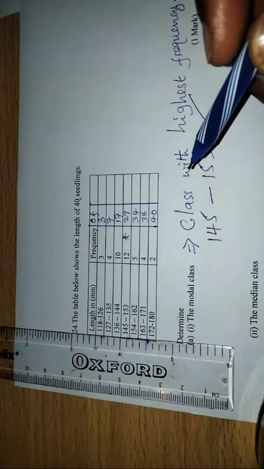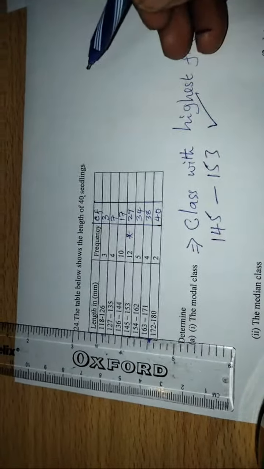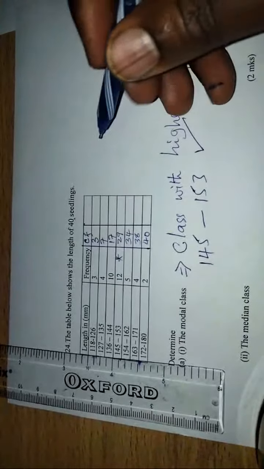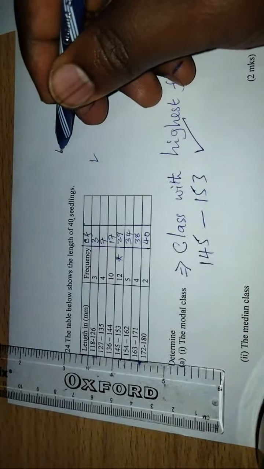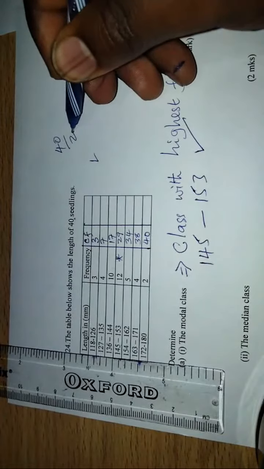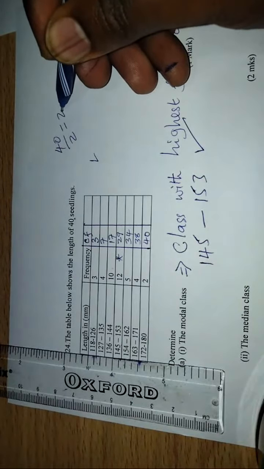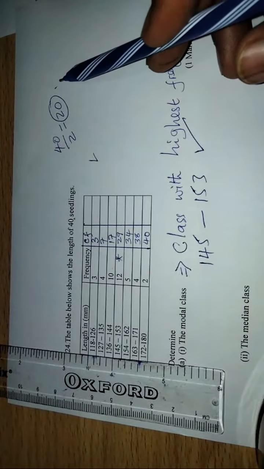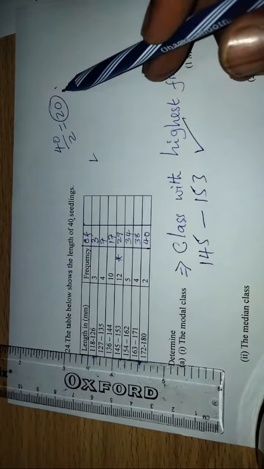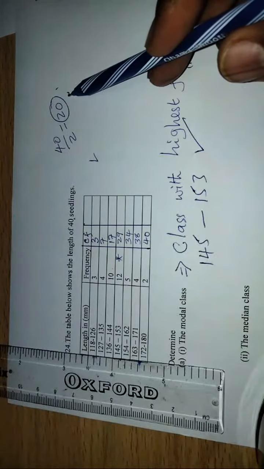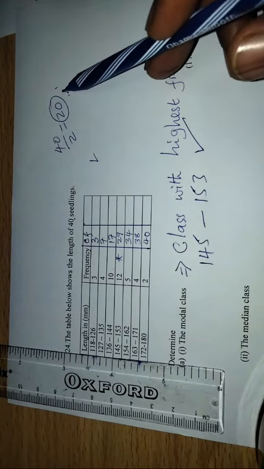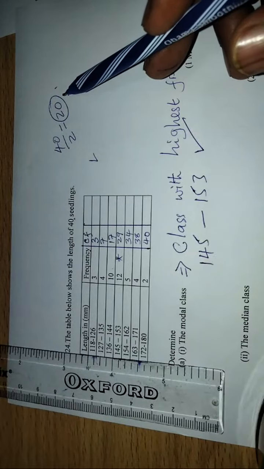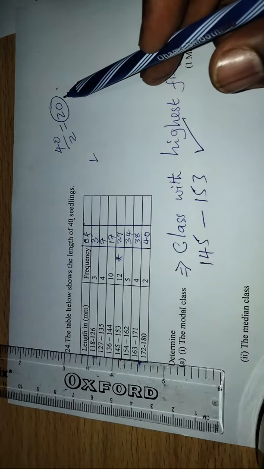Now for me to identify the median class, I need the total frequency, which is 40, and I divide by 2. 40 divided by 2 gives me 20. The 20th seedling is the median one. Therefore, I'll look for the class that accommodates the 20th seedling.